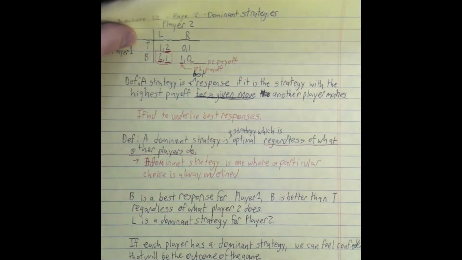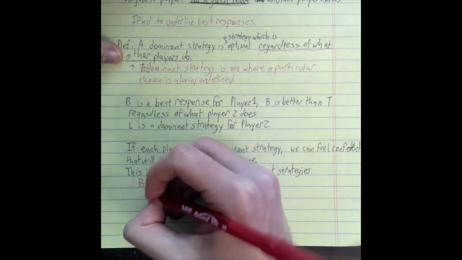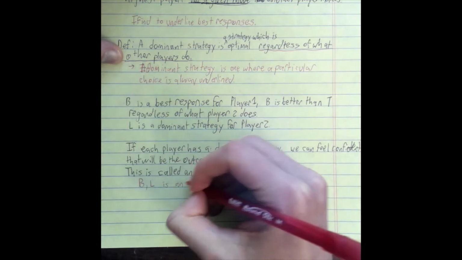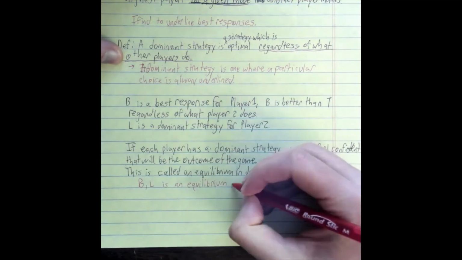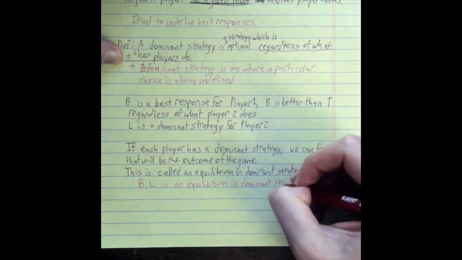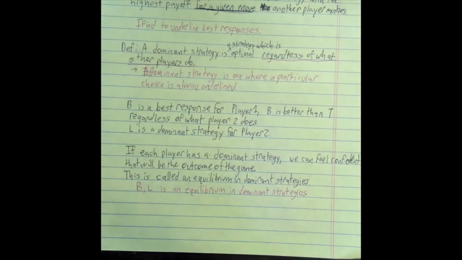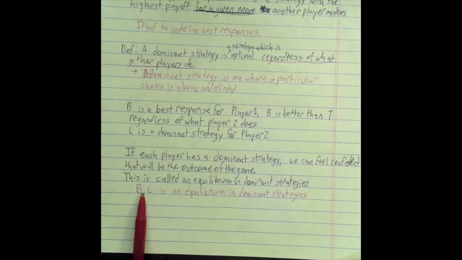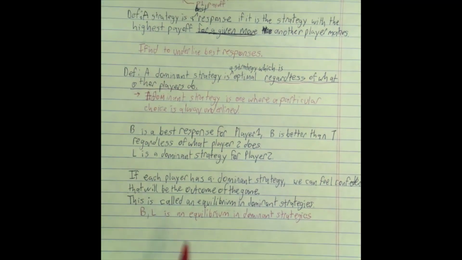Sorry about the page length here. So in our example, BL is an equilibrium in dominant strategies. For player 1, they always want to play bottom regardless of what player 2 does. Player 2 always wants to play left. Neither player has any incentive to change their behavior, and so that's why this is an equilibrium.